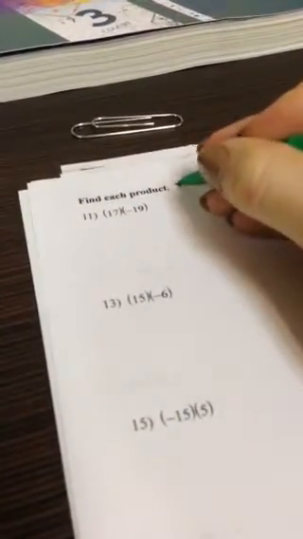Remember, when you see product or quotient, product means multiply. Quotient means divide. So remember, you can use this to help you. If I have two negatives, you cover them up, my answer is positive. If I have a positive and a negative, my answer is negative.